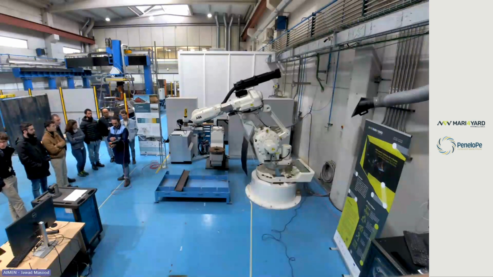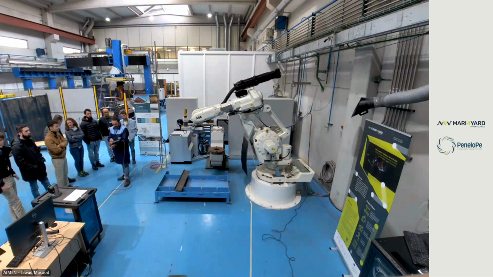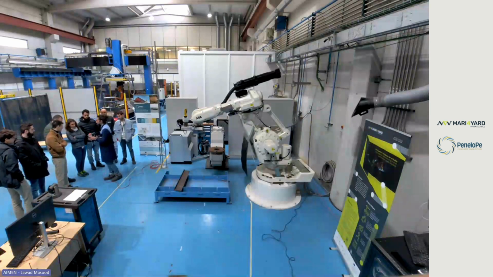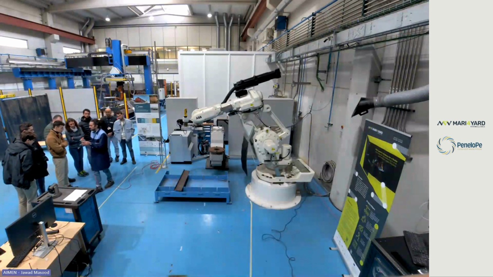I'm changing as well the other parameters, the speed, the precision. Now I have a square routine with the first instruction of move L.